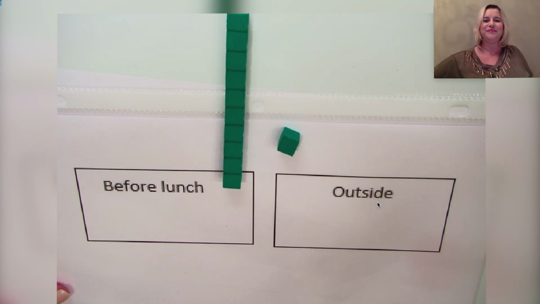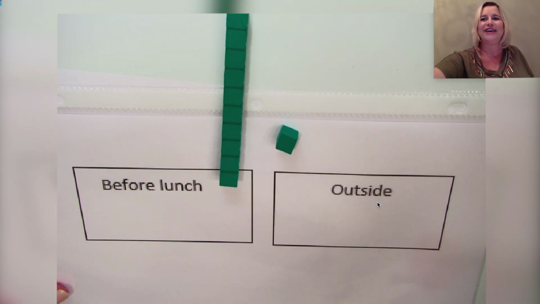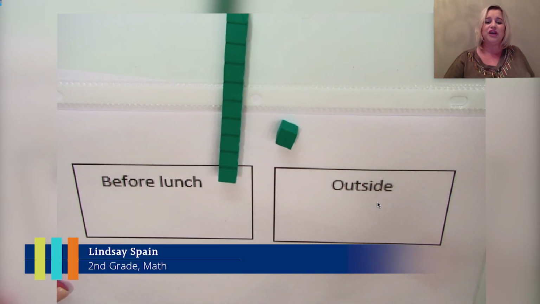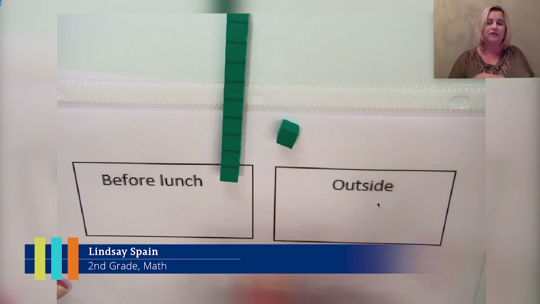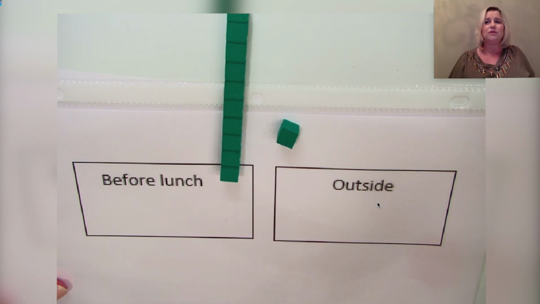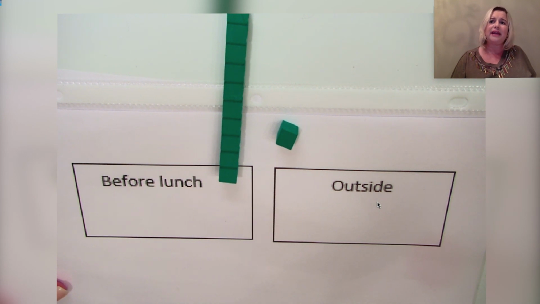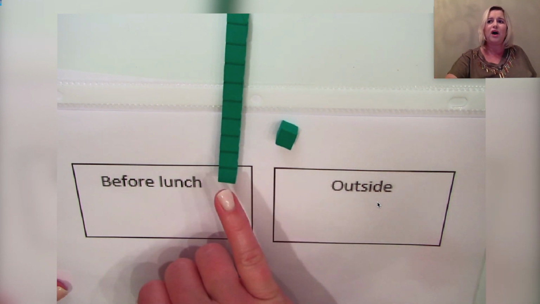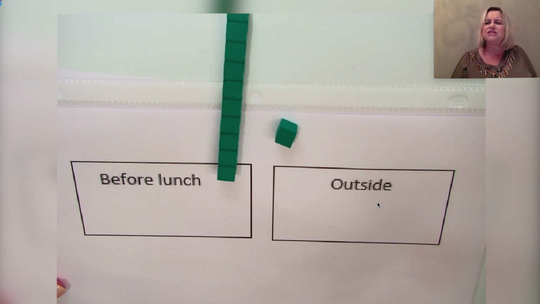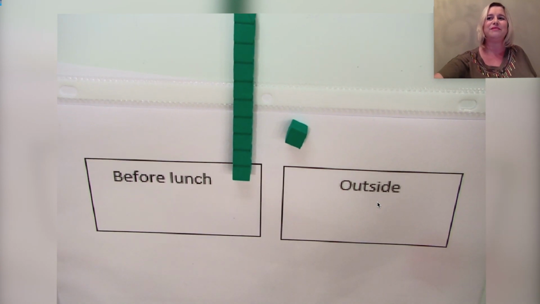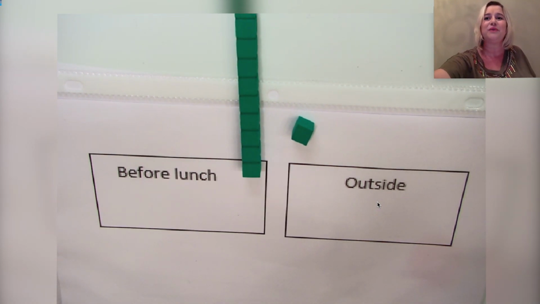Awesome job. Now what we're going to do is look and see the information we already know. We know that Max drank 2 bottles before lunch. So let's represent the 2 bottles in the before lunch box. Wait a minute. Are there 2 ones that we can move to the before lunch box? No. 11 is made up of 1 rod and 1 block. Think back to yesterday. If you already know what to do, go ahead and work out the problem. If you aren't sure, please work with me.